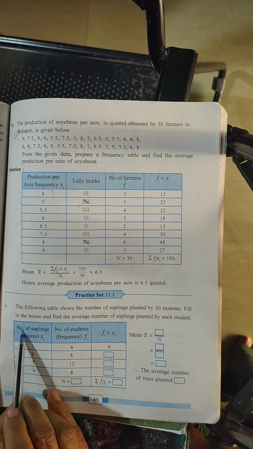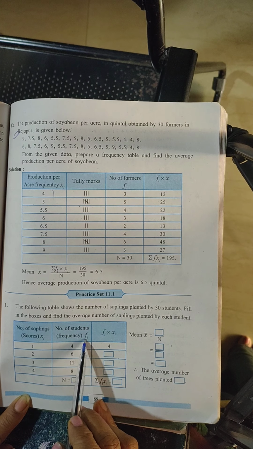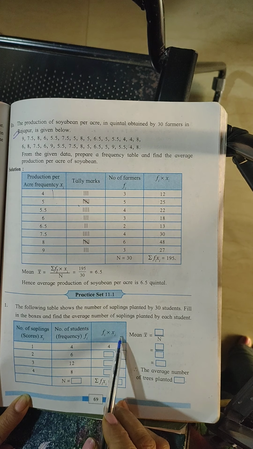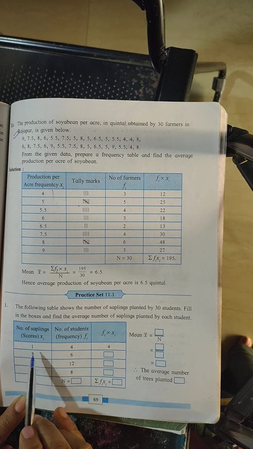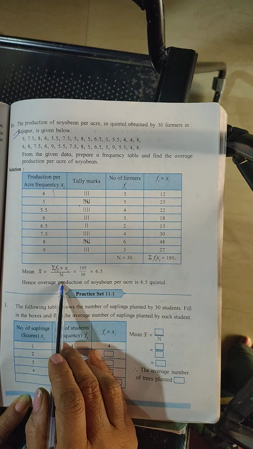Now the box is given here. Number of saplings, that is xi, is given. Number of students, fi, is given. Then here one more third column is given, fi into xi. So what you have to do, you have to multiply fi xi. Already you know the formula: sigma fi xi upon n.